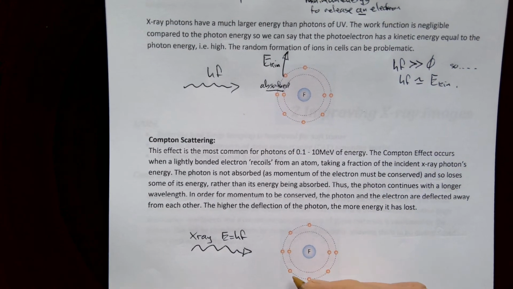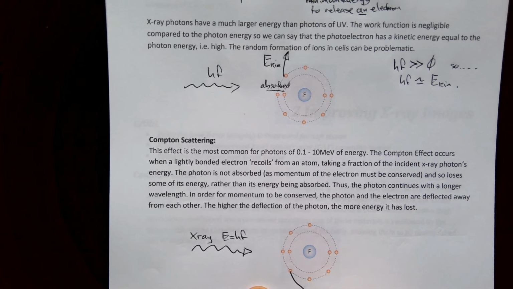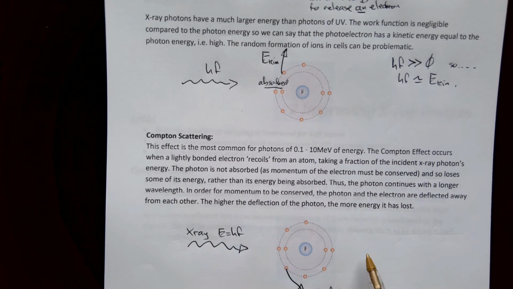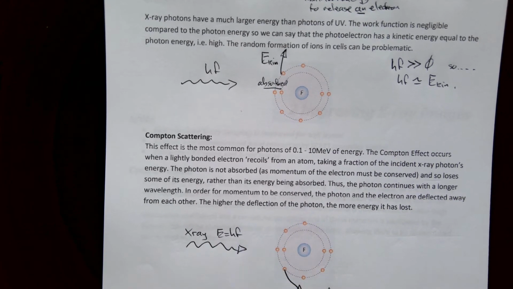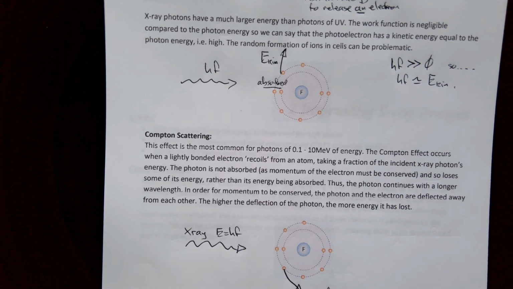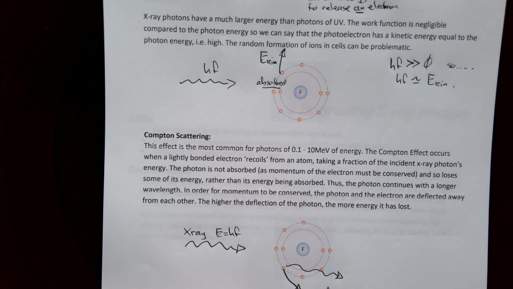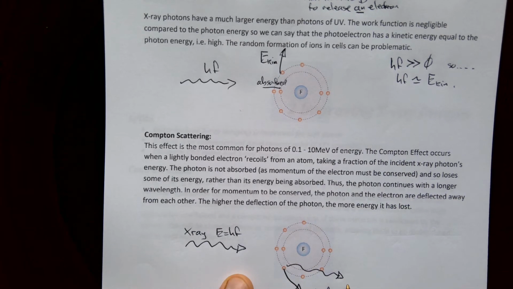I think I'm going to go down this time because there's a bit more room. So here we have our electron emitted, or electron is lost by the atom. Fluorine, calcium, whatever it may be, so some metallic compound, some metallic atom. So that happens, but the photon carries on. Not quite carries on.